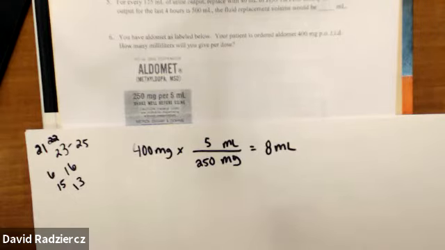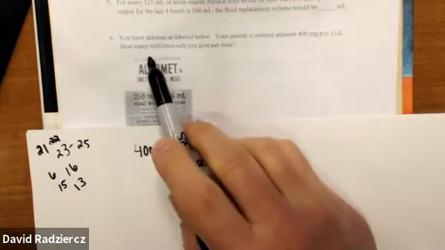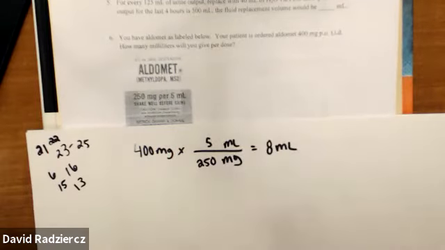Now, the variation on this question and something to pay attention to is sometimes this question gets asked, how many teaspoons will you give per dose? Or how many tablespoons will you give per dose? Just make sure you know to convert milliliters to tablespoons or teaspoons if it gets asked that way. I don't think that for your semester it'll get asked that, but if it does, just make sure you pay attention to that.